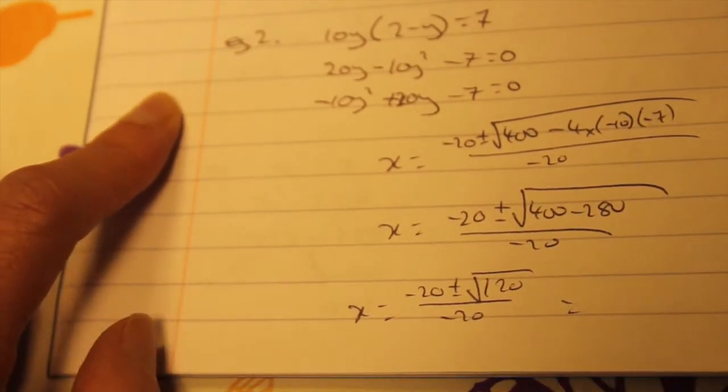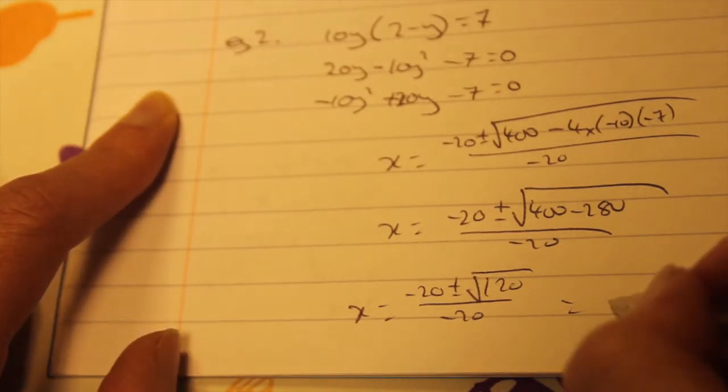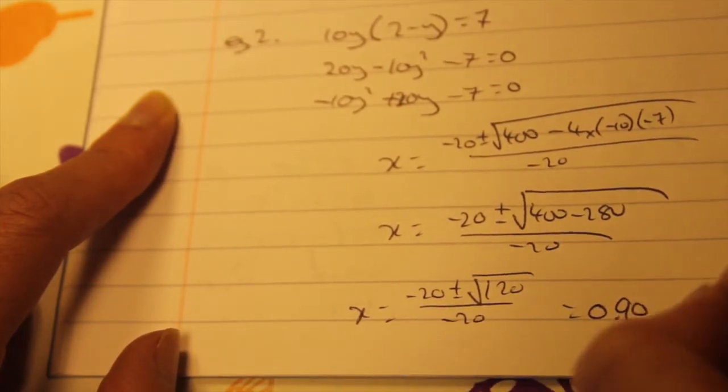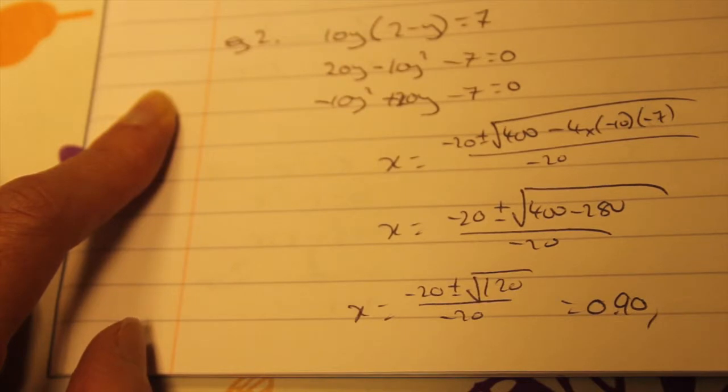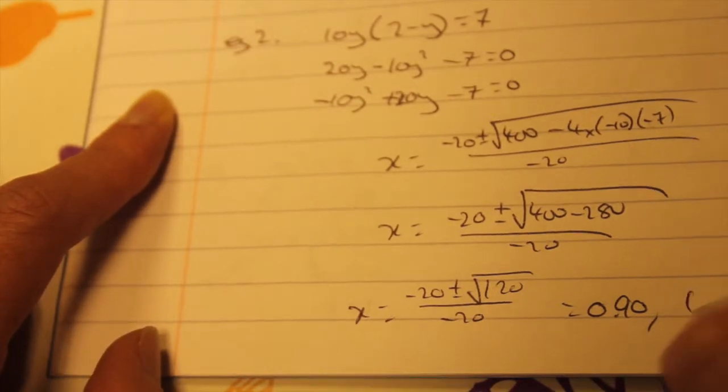And in the calculator, I'm going to put in minus 20 plus the square root of 120 equals, divided by minus 20. Make sure you're using your minus sign. And the answer is 0.90. And the other one, minus 20 minus the square root of 120 equals, divided by minus 20, gives me an answer of 1.55.